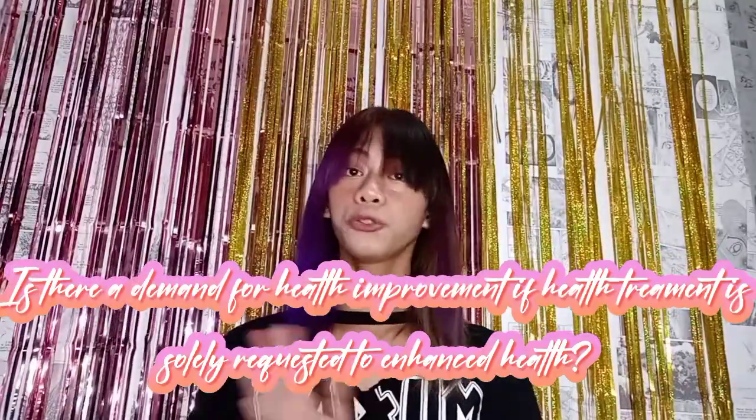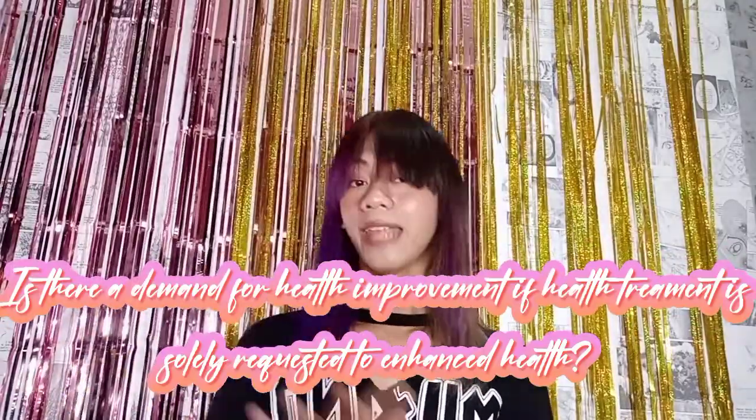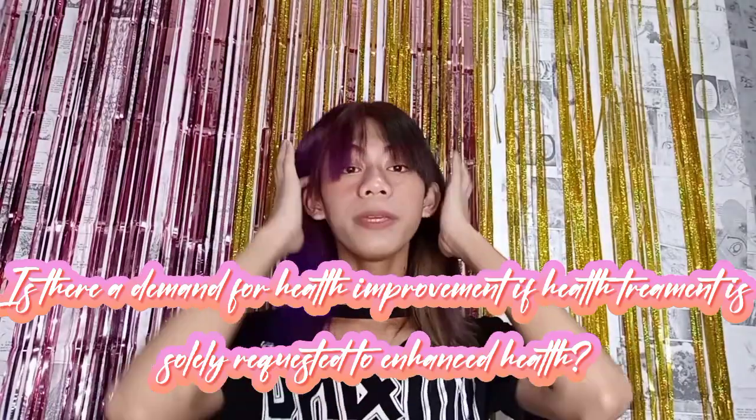And the question is: is there a demand for health improvements if healthcare is solely requested to enhance health? Well, I believe that health should be considered a good. In fact, a basic commodity critical to people's well-being, resulting in a need for improvements. Health shares certain features with more traditional goods. It can be made, it is desired, and people are prepared to pay for improvements. And it is a rare comparison to people's desire for it.